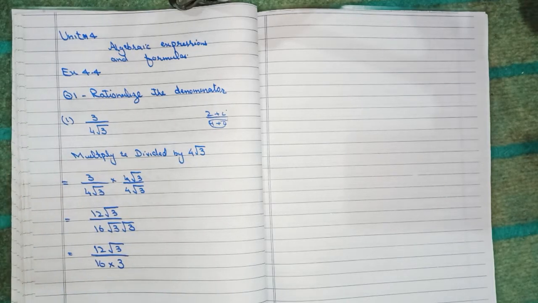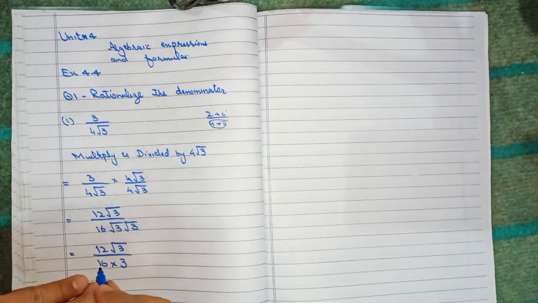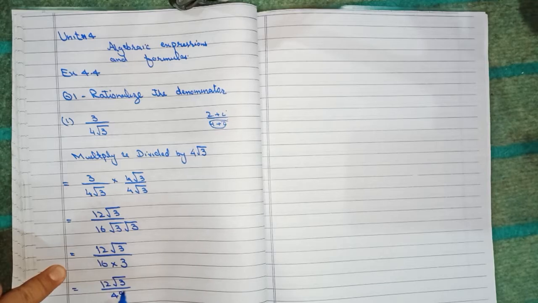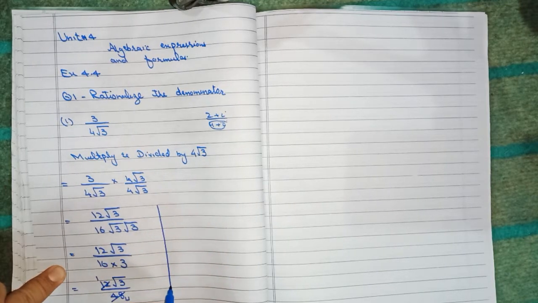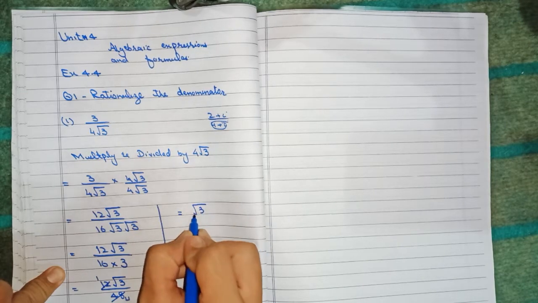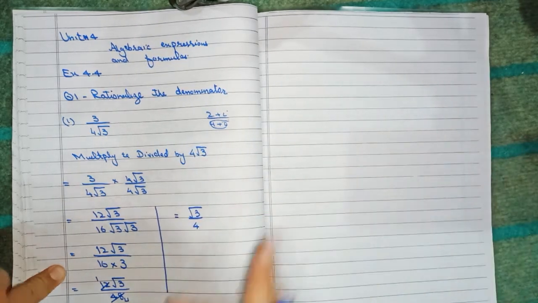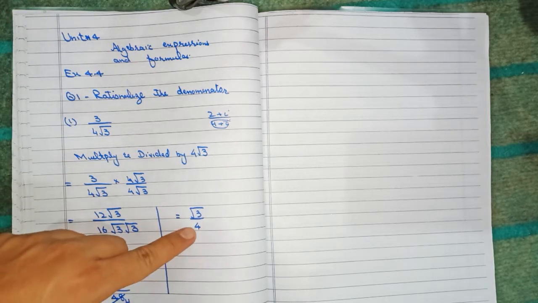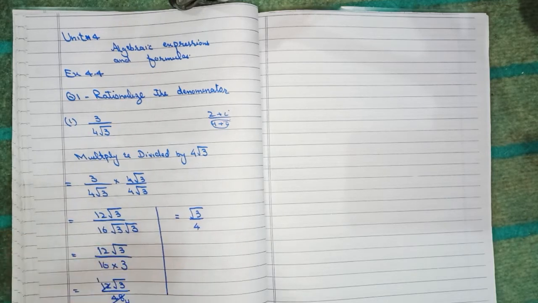We will not cancel out before this, because we want to remove the square root 3 from the denominator. 16 multiplied by 3 is 48, and 12 into square root 3 over 48: 1 time 12 is 12 and 4 times 12 is 48, so this is equal to square root 3 over 4. You can see that while doing this process of rationalization, in the answer we have no square root sign in the denominator. That's what rationalization can do for us.